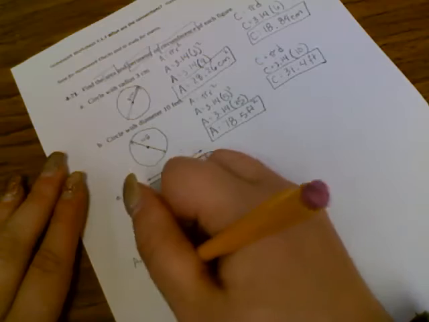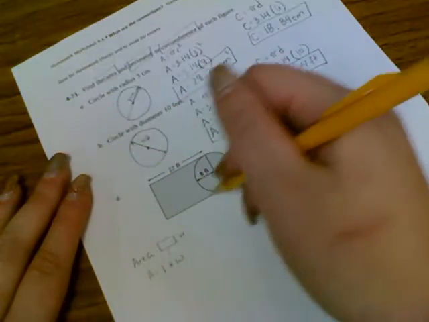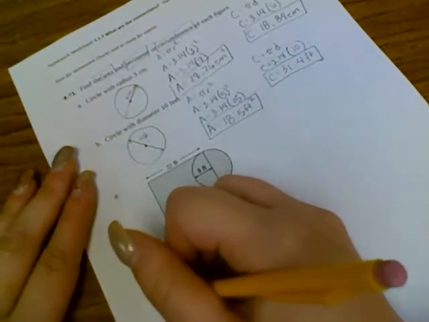A equals length times width. It's not a number 1, that's an L. Okay, so that just will tell me the area of that rectangle right there. So I know that my length is 22, so I can just plug that in.